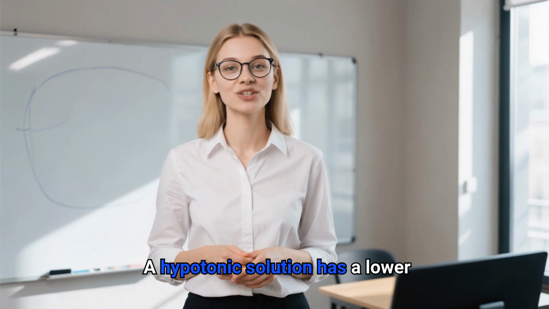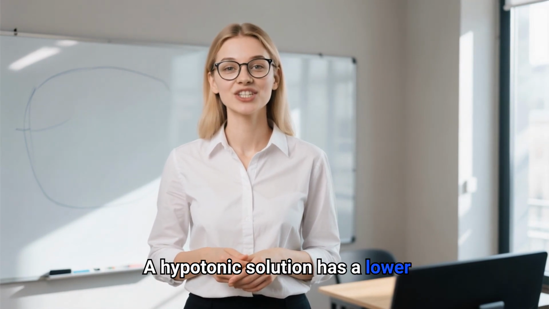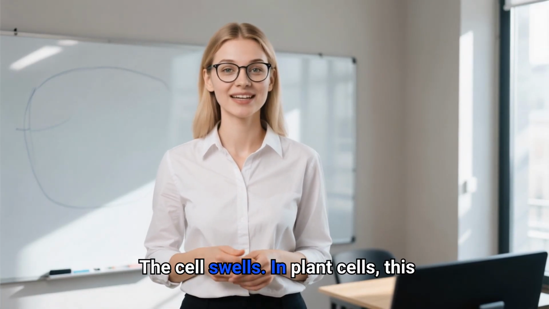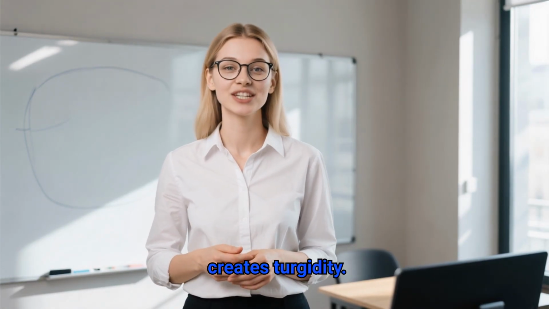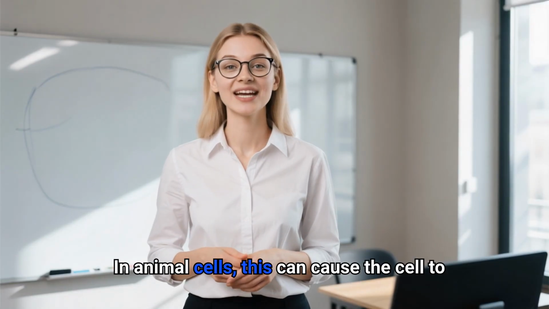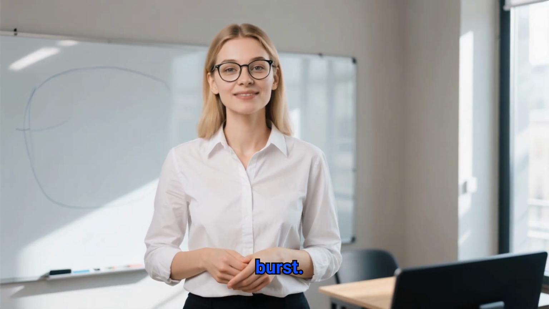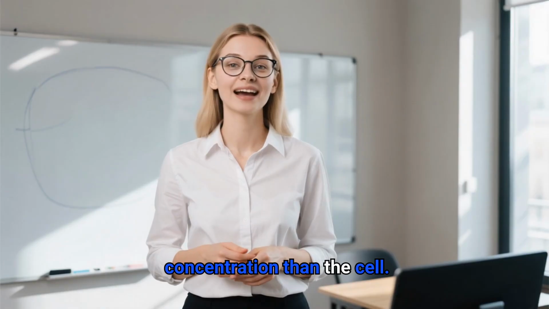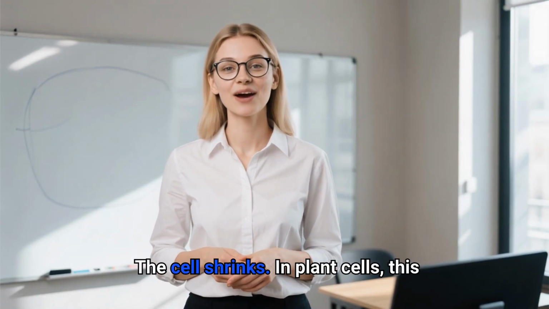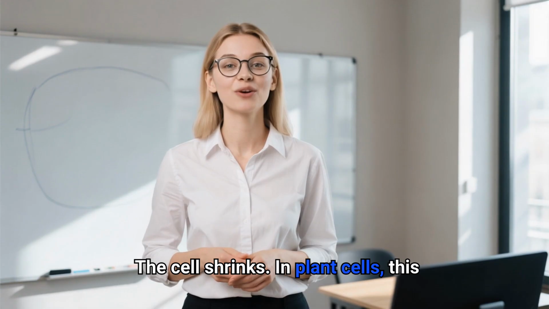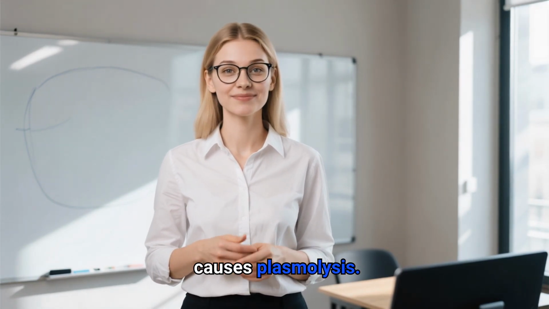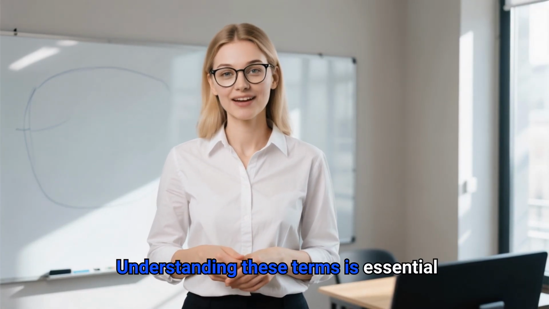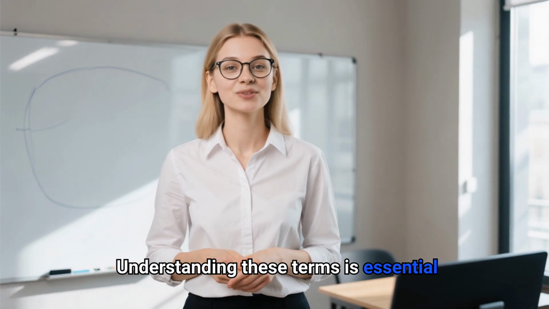A hypotonic solution has a lower concentration than the cell. Water enters the cell. The cell swells. In plant cells, this creates turgidity. In animal cells, this can cause the cell to burst. A hypertonic solution has a higher concentration than the cell. Water leaves the cell. The cell shrinks. In plant cells, this causes plasmolysis. In animal cells, this causes crenation. Understanding these terms is essential for understanding osmosis.